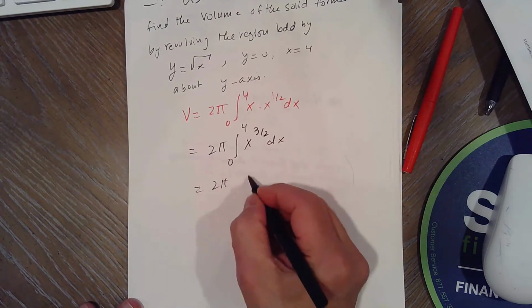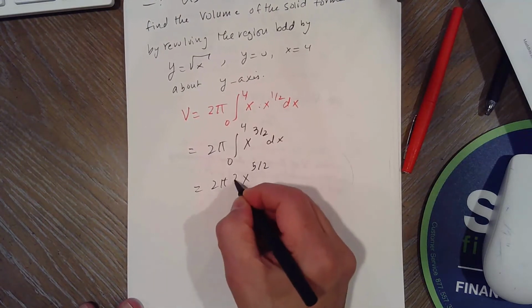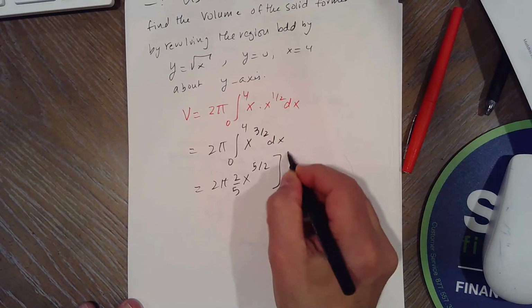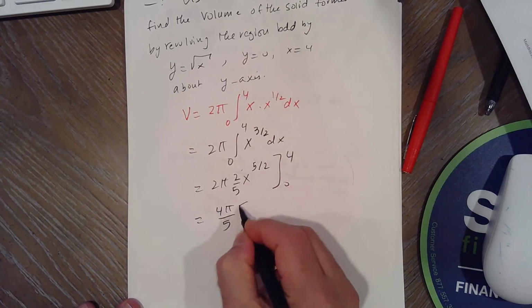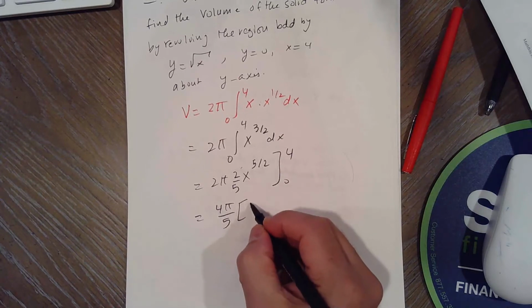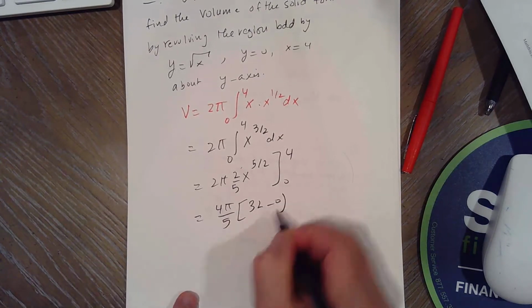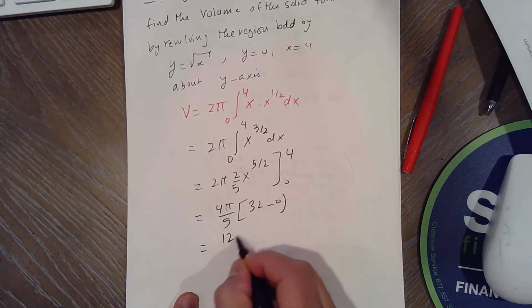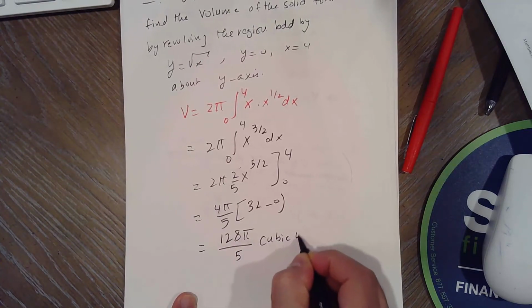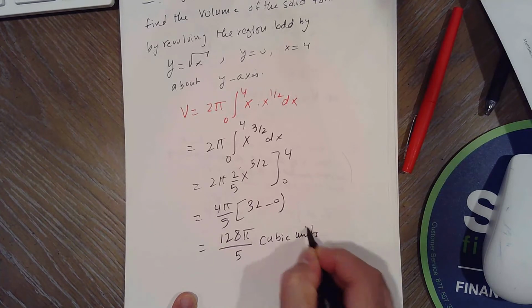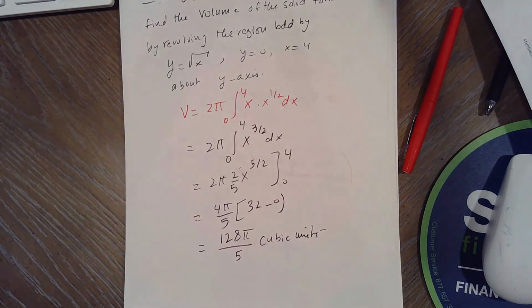So 2 pi x to the 5 halves times 2/5 between 0 and 4. 4 pi over 5, 4 to the 5 halves is 32, which is 128 pi over 5 cubic units. Okay.